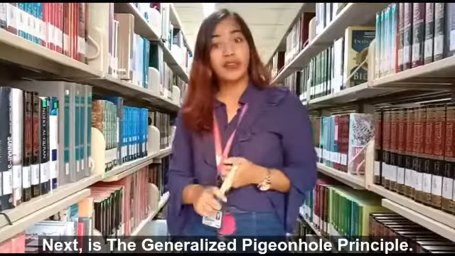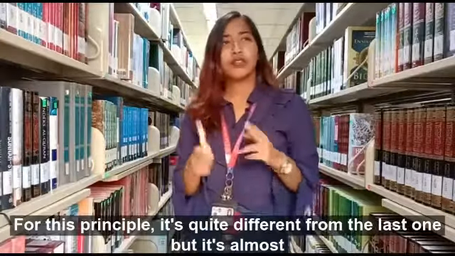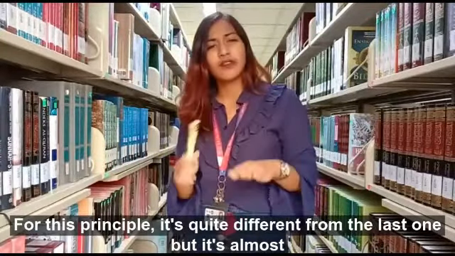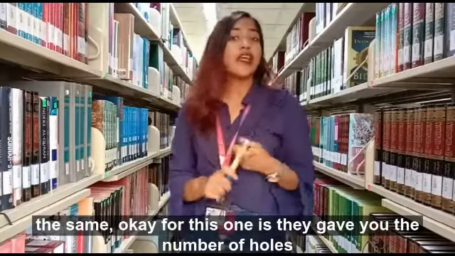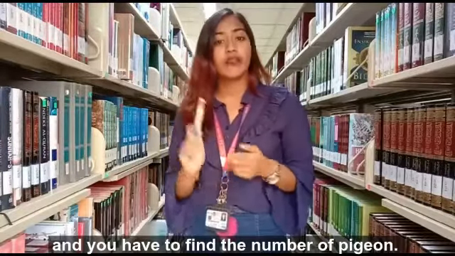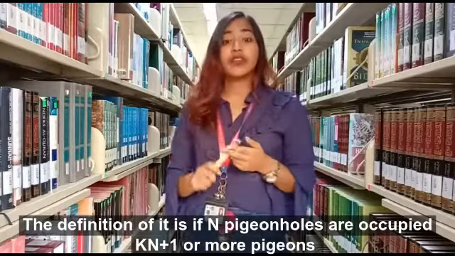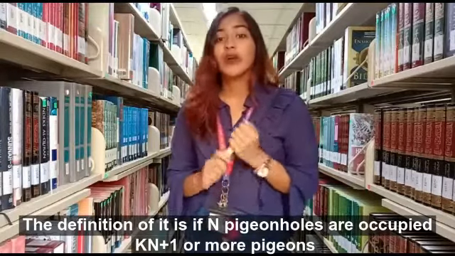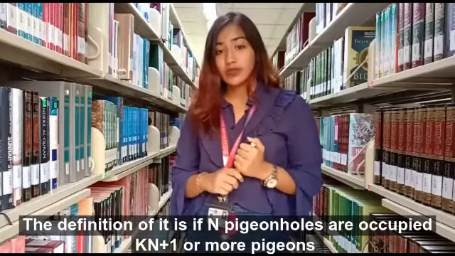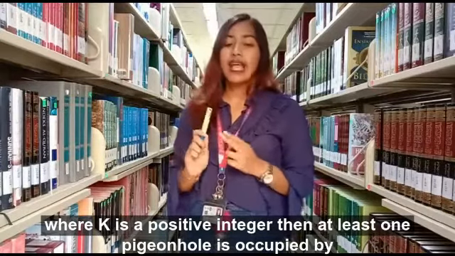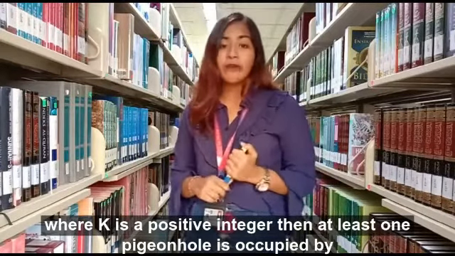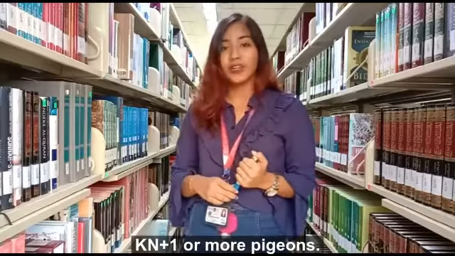Next is the generalized pigeonhole principle. This principle is quite different from the last one, but it's almost the same. For this one, they give you the number of holes and you have to find the number of pigeons. The definition is: if n pigeonholes are occupied by kn plus 1 or more pigeons, where k is a positive integer, then at least 1 pigeonhole is occupied by k plus 1 or more pigeons.